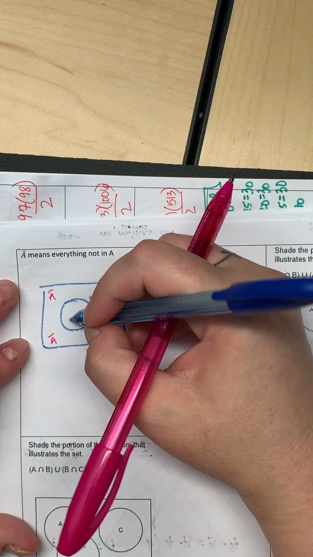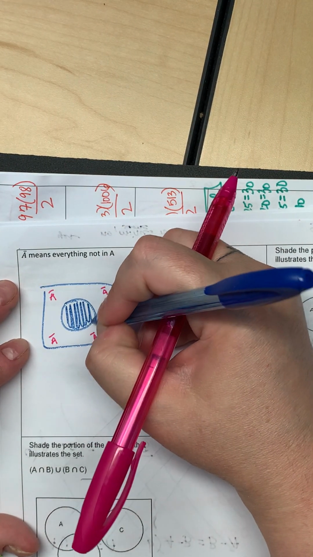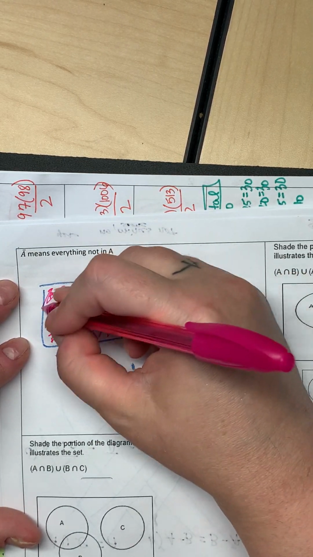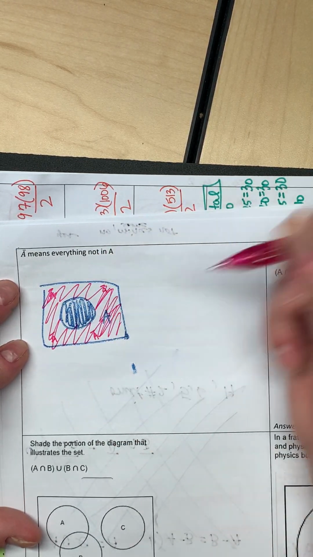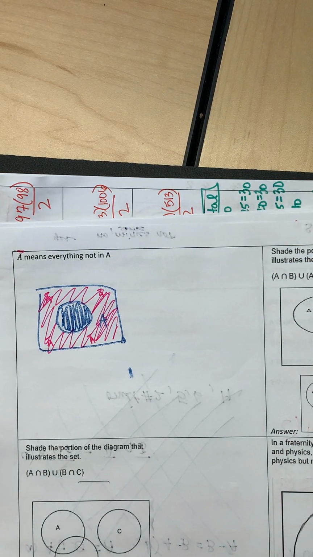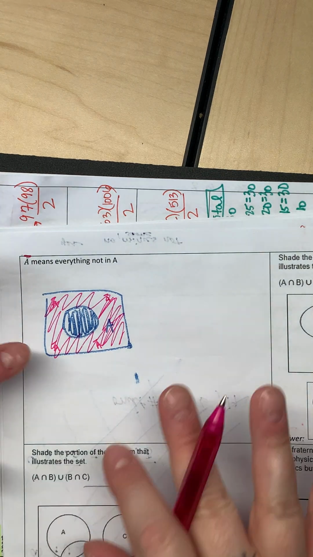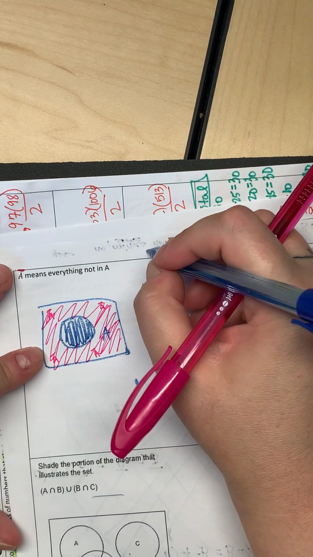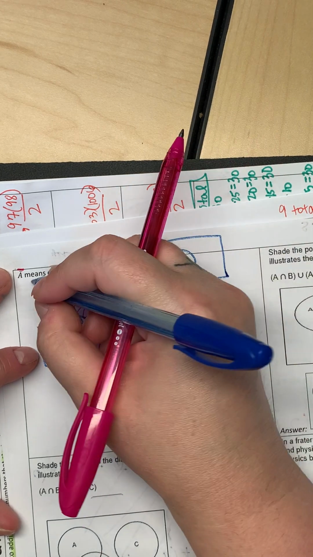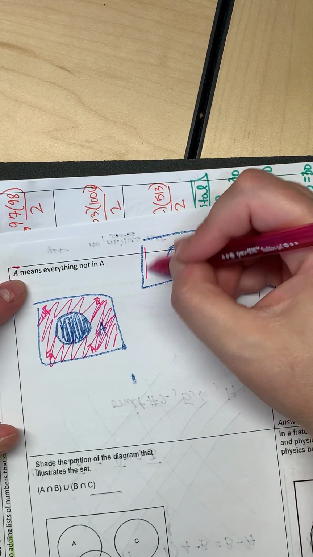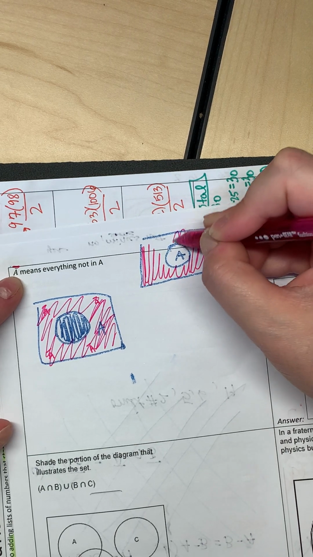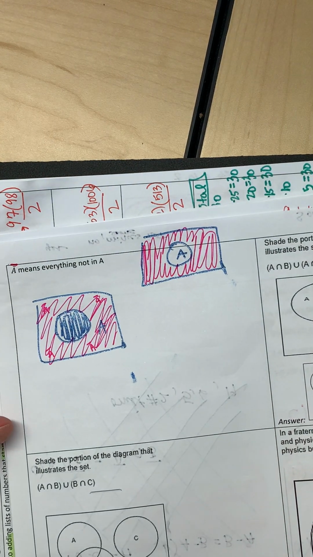So A would be inside, and not A would be everything outside. So anytime it has this little bar on top, it means everything but that. So if it asked me for a Venn diagram of A with a bar on top, it means everything that's not in that A. So everything out here would be shaded.